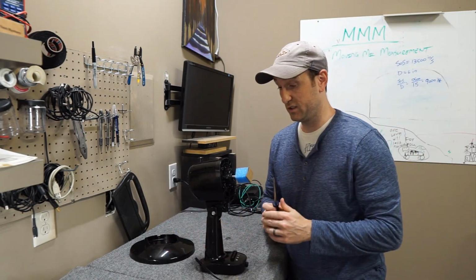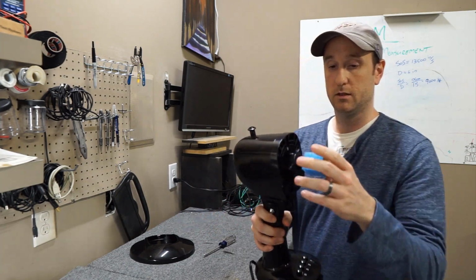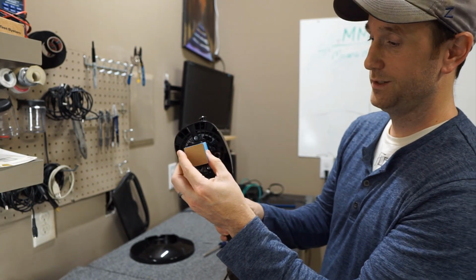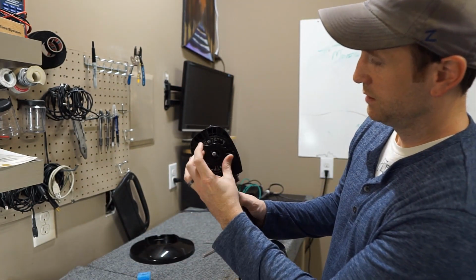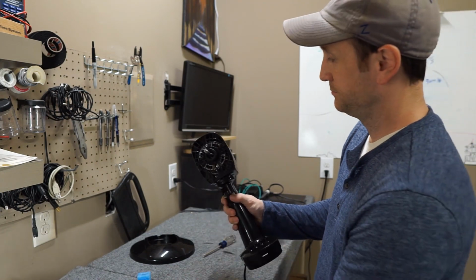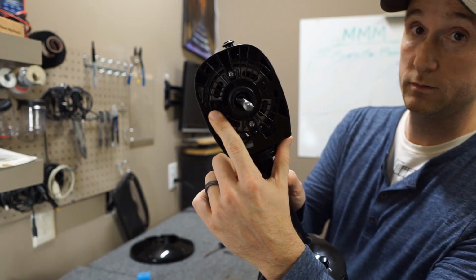Once you've gotten all the other stuff taken care of, you can start disassembling this guy. Now, this protective piece just slides right off. Then you're left with this little nut. Twist it off. Then you're left with this housing. Now, there's normally 4 screws in here.